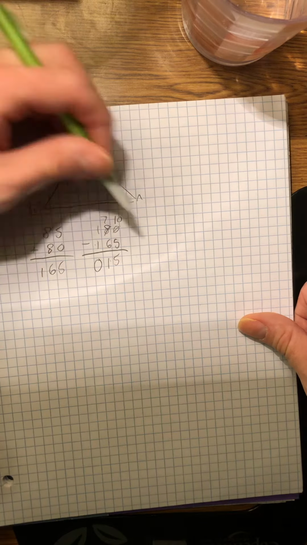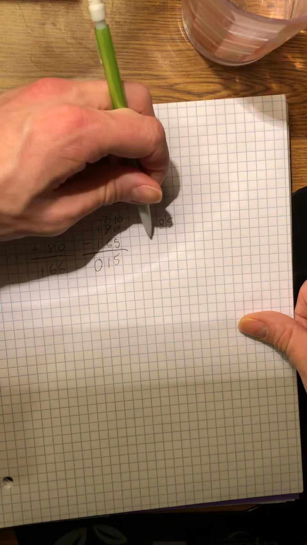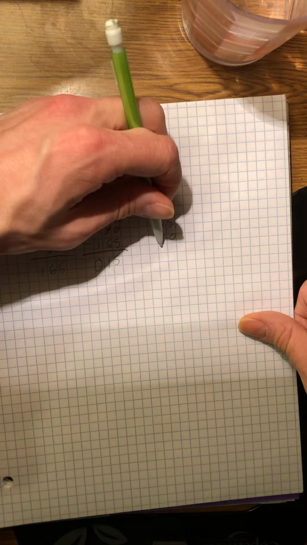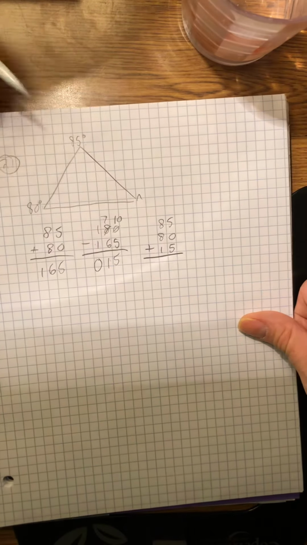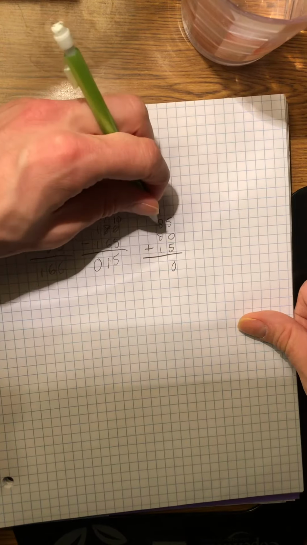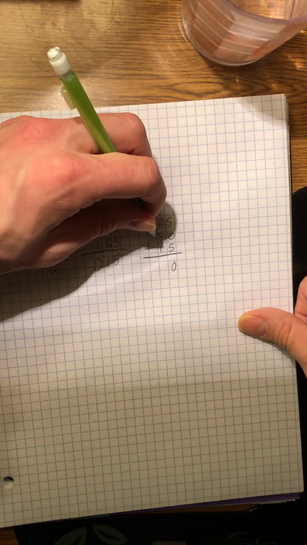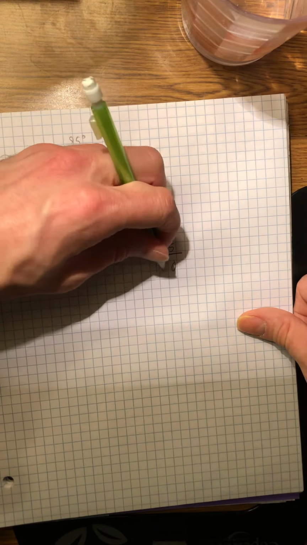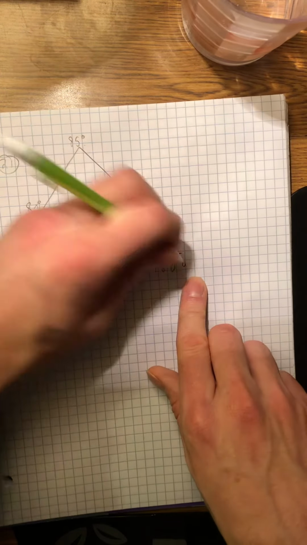So we have to double check our work by adding together all three angles and making sure it equals 180. So 5 plus 0 plus 5 is 10. Carry the 1. 1 plus 8 is 9. 9 plus 8 is 17. Plus 1 is 18. So it got to 180.